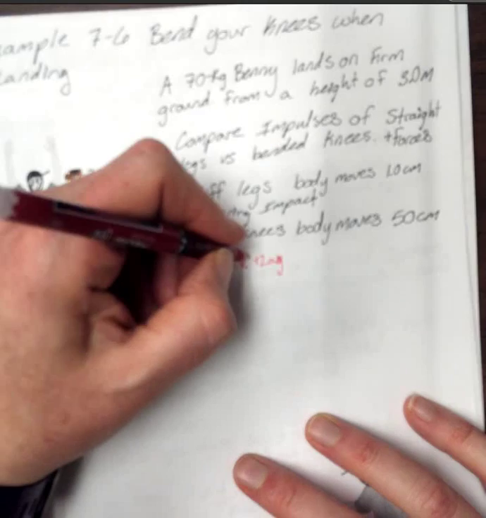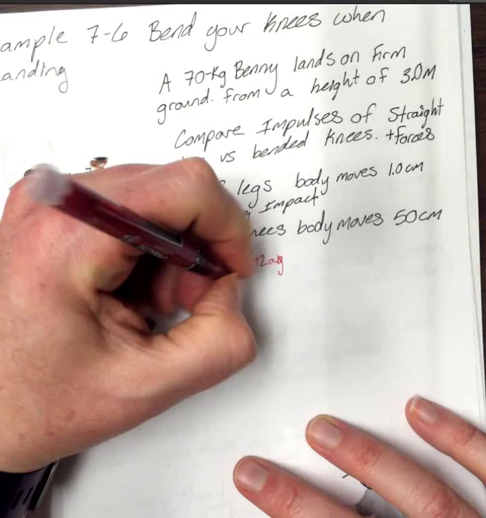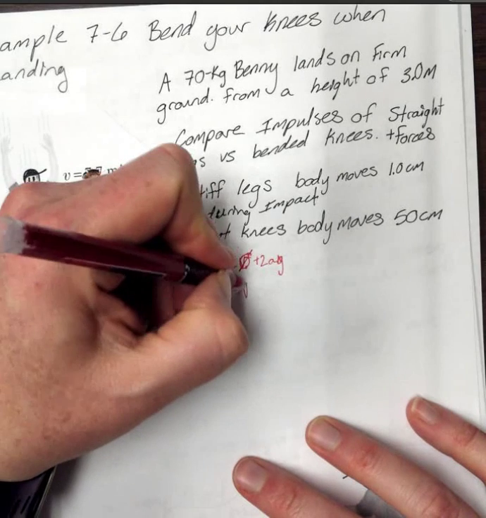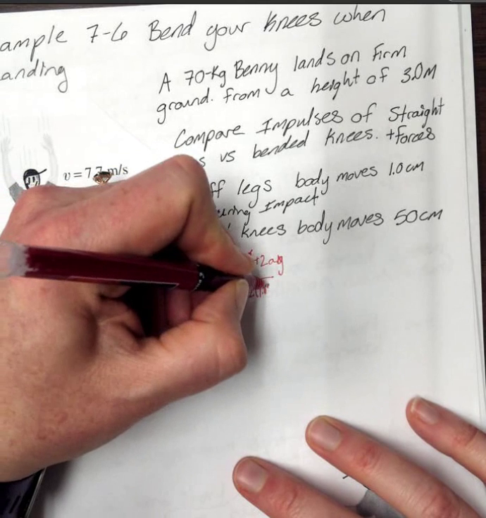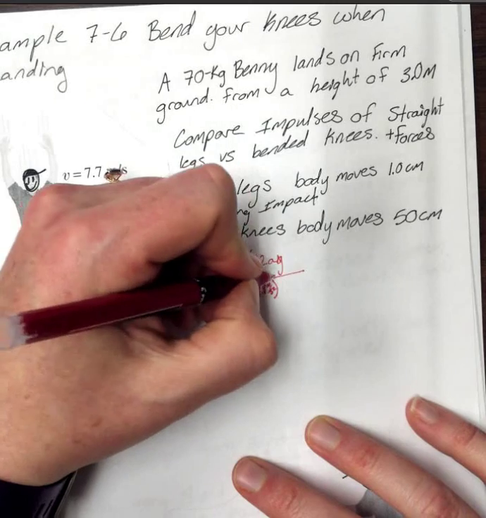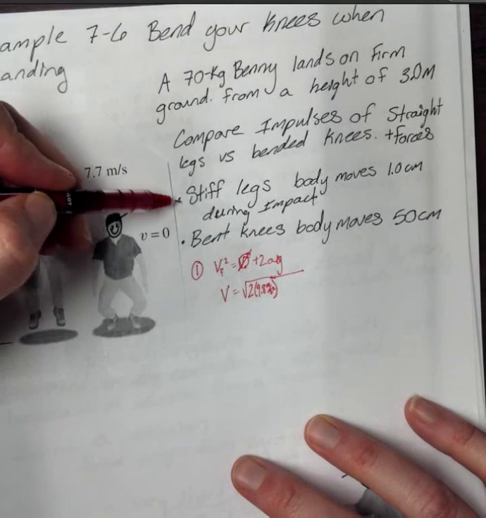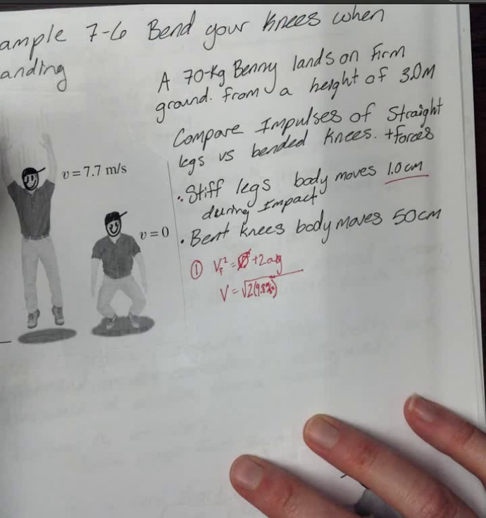And since the initial velocity was 0, he jumped from rest, then that means that the velocity that Benny had right before he hit the ground is going to be equal to the square root of 2 times 9.8 meters per second squared. That's the acceleration due to gravity. And then we assume that when Benny lands stiff-legged, his body only moves 1 centimeter downward during impact.